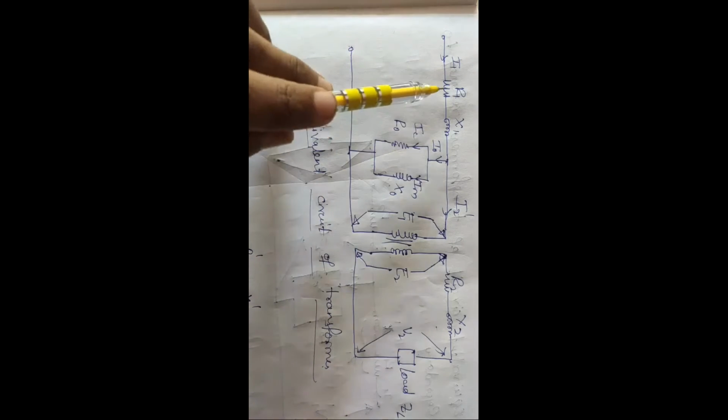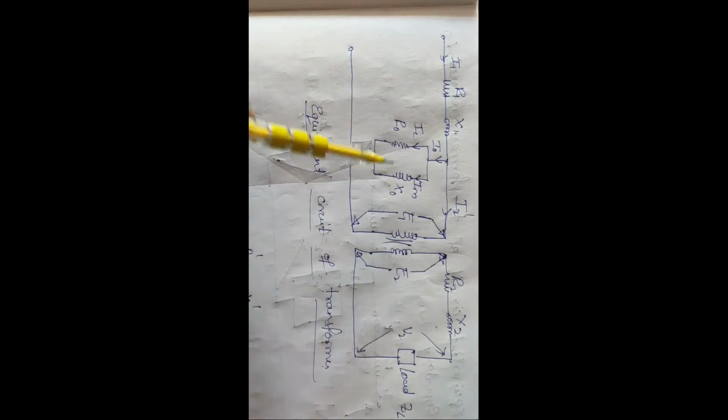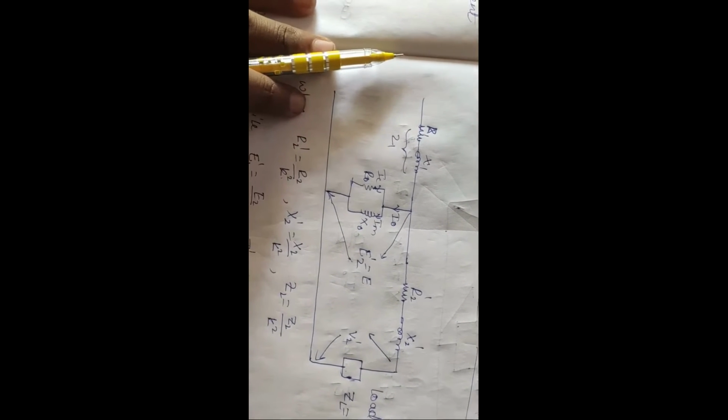Whenever they ask in the examination to write the equivalent circuit of the transformer, you should draw these things and you should mention these parts, these parameters. Okay, so now this equivalent circuit can be further reduced to two concepts: one when it is referred to primary, and another when it is referred to secondary.